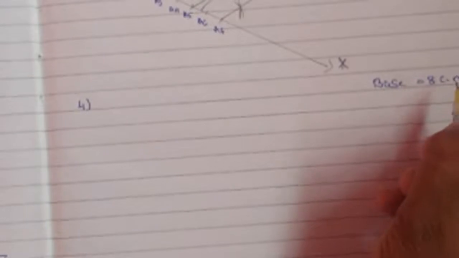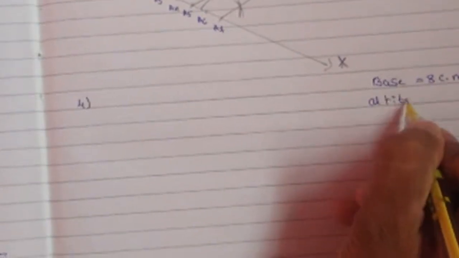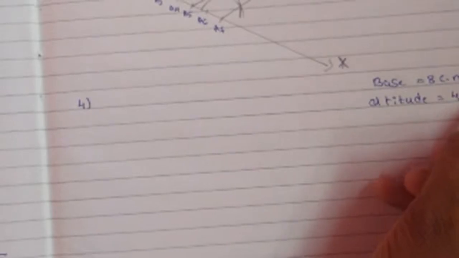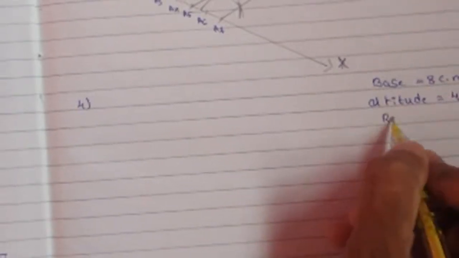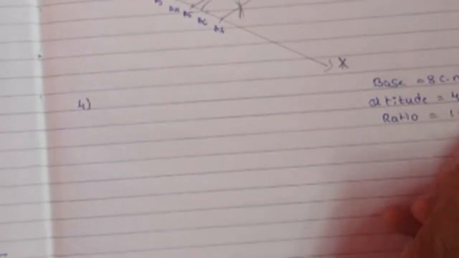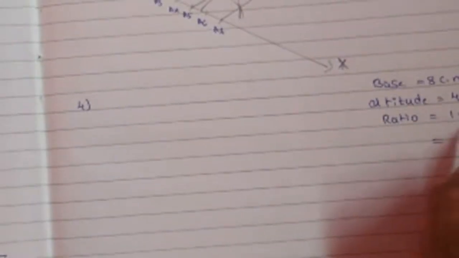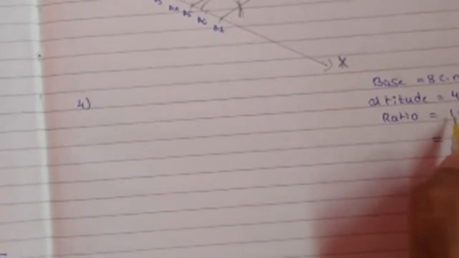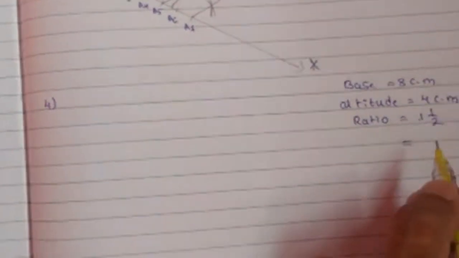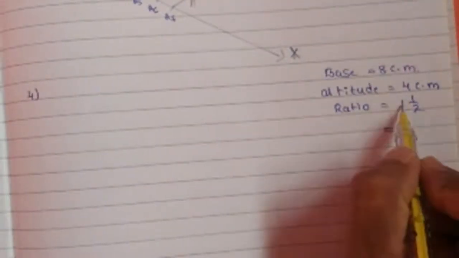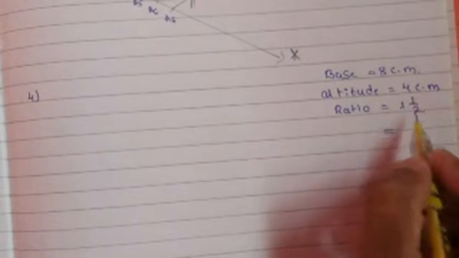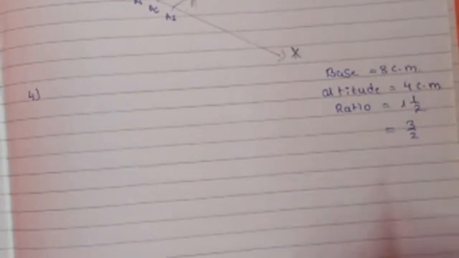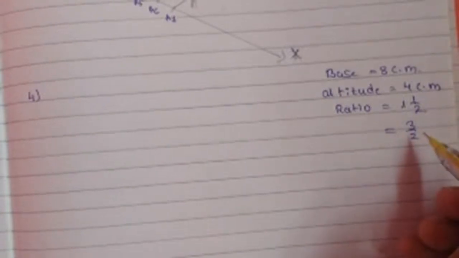So here the base is given equals to 8 centimeter, and then altitude, that is 4 centimeter, and ratio. So now I'll convert this in the form of P by Q. 2 ones are 2. 2 plus 1 is 3. 3 by 2. So this is now converted into fraction, that is in the form of P by Q.